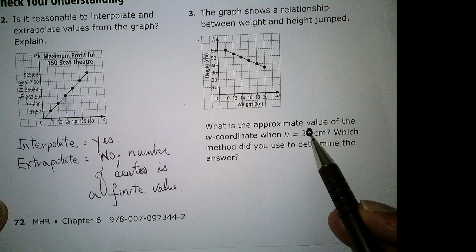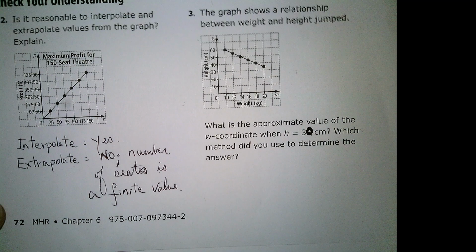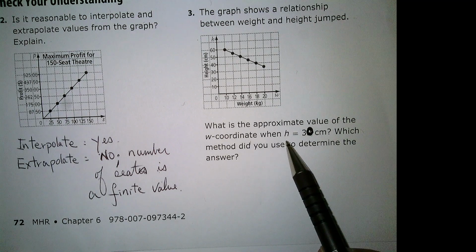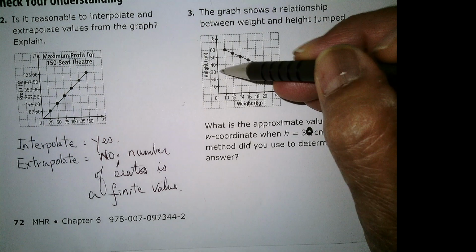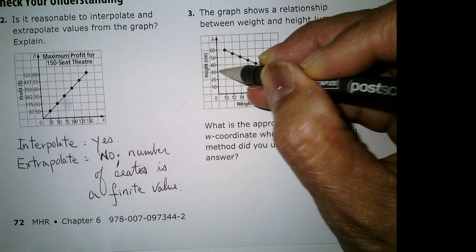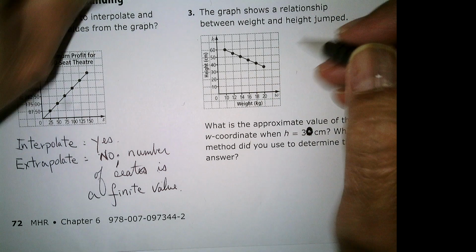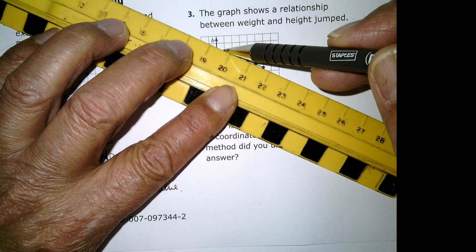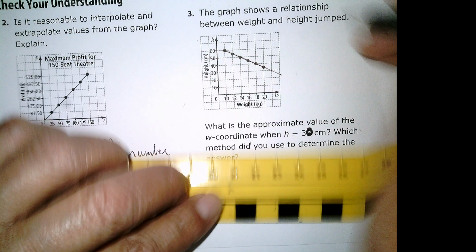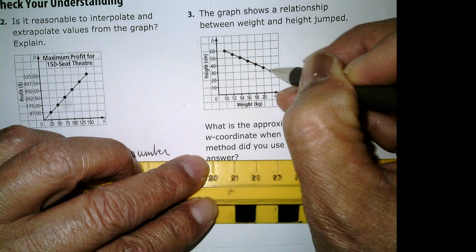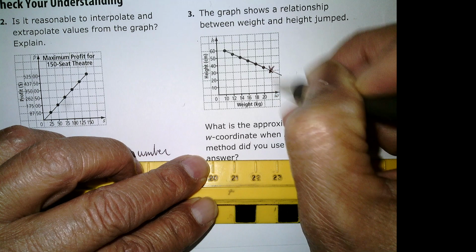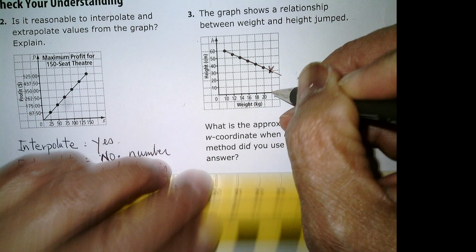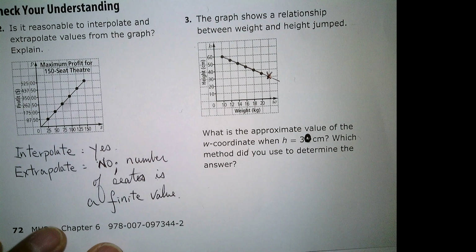I changed it to 30 to make it clear. What's the approximate value of the W coordinate when H is 30 centimeters? 30 is right here. You draw a line, which means you have to extend this line. We extend the line, and 30 is right here. We mark a point, so 30 corresponds to 25 kg.